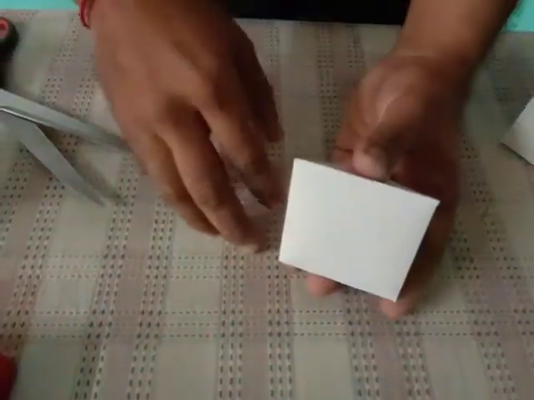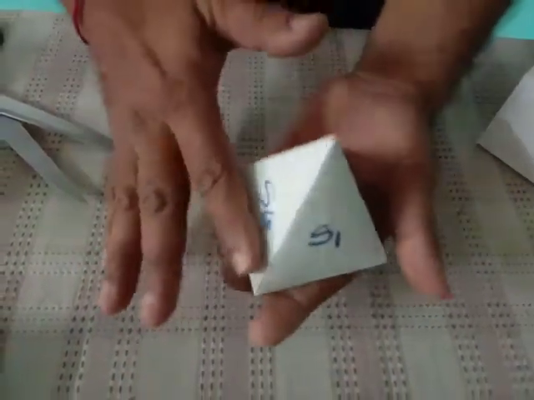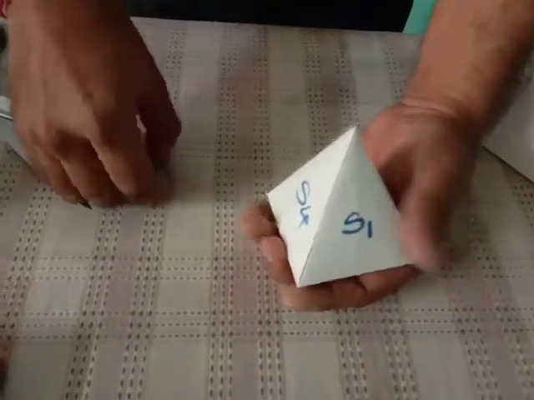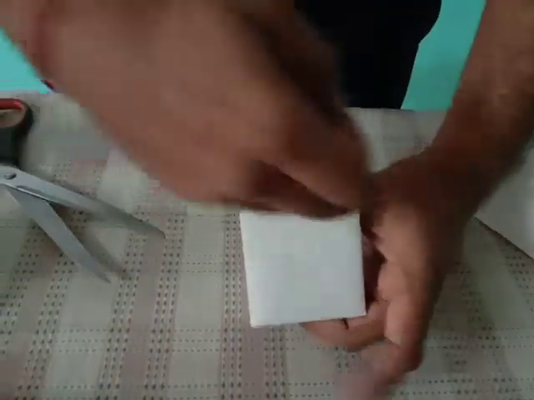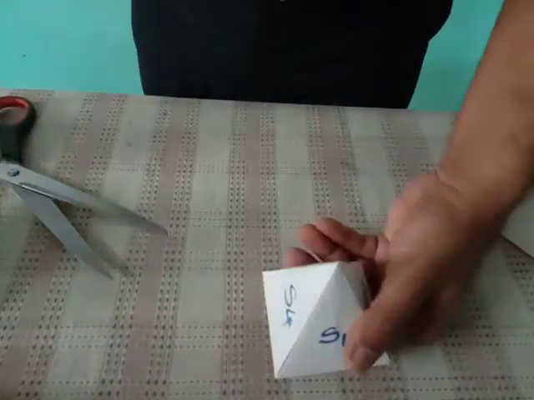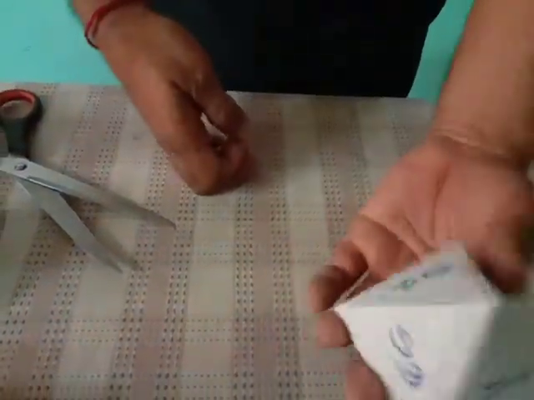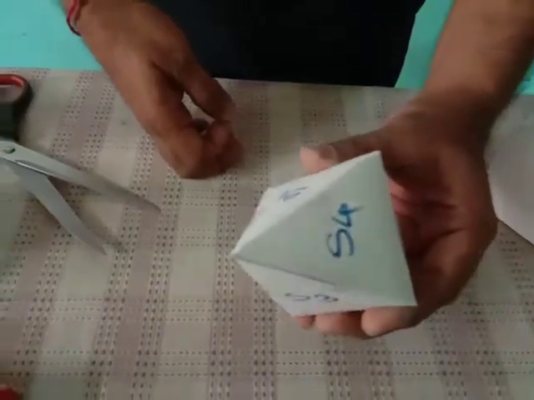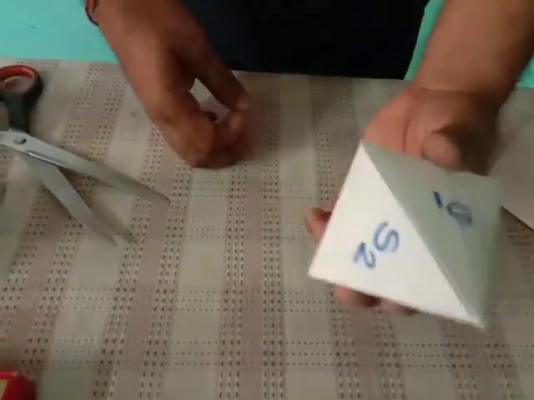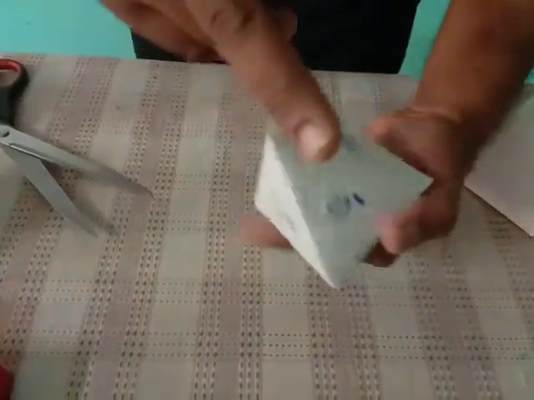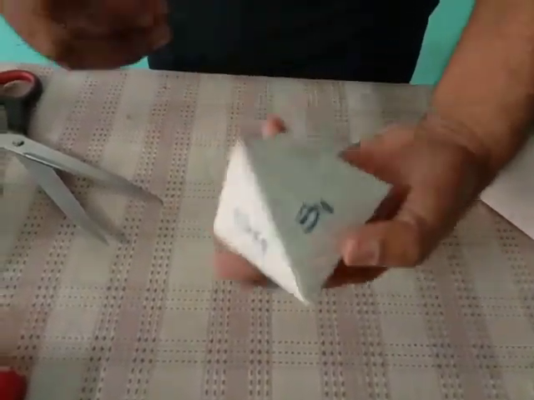If the base is triangular, it's known as a triangular pyramid. In that case, there will be 1, 2 and 3 slanting faces only. If the base is pentagonal, it's known as a pentagonal pyramid and there will be 5 triangular faces. Now we are going to see the example of a square pyramid which has a square base and 4 triangular slanting faces.